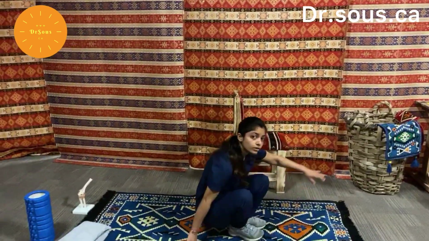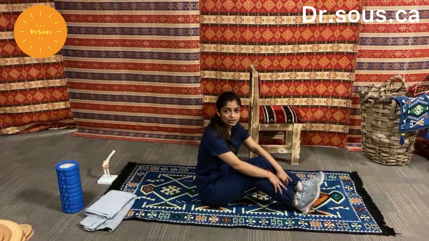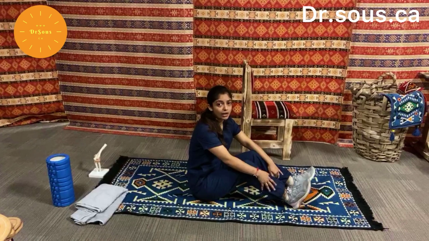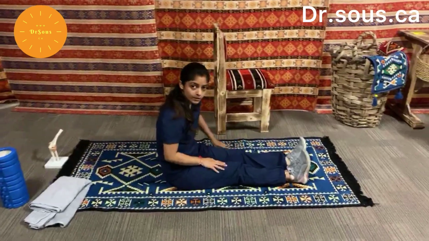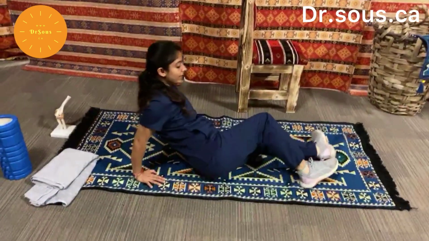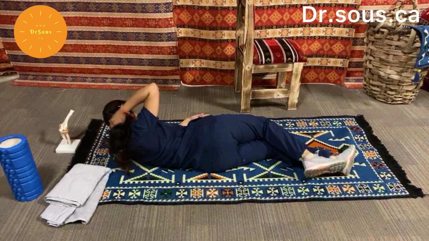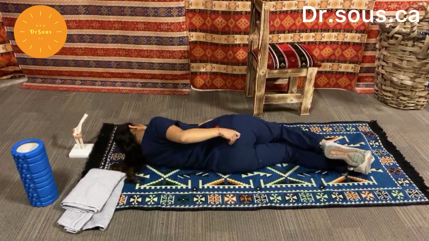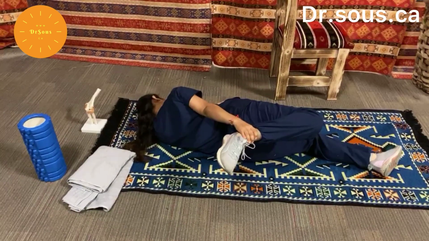Now I'll show you the same stretches while lying down. If you have difficulty doing the stretches in standing, you can just lie down and stretch your muscles. So first is the quadriceps. What you have to do is just lie down. Lie down, hold it from your ankle and just take your knee down.